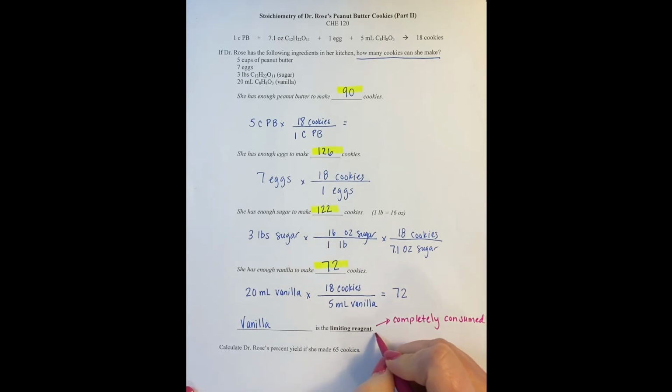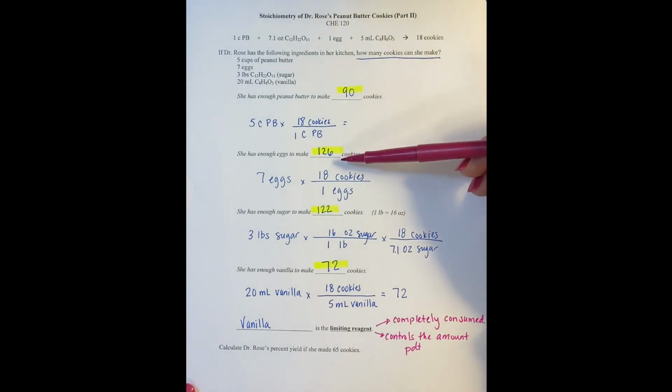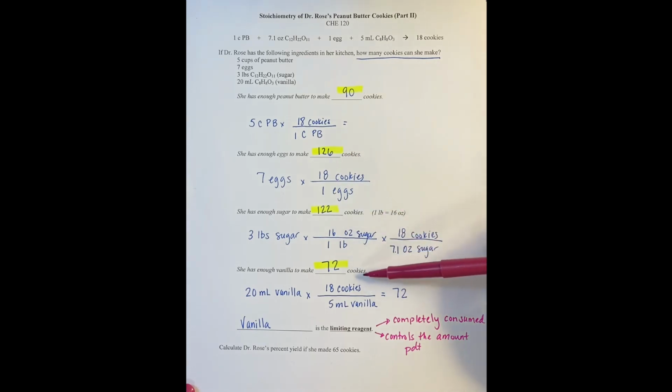Next, the limiting reagent also controls the amount of product you make. So in all of my calculations, it no longer matters that I can make 90 cookies with peanut butter or 126 cookies with eggs. It only matters that I can make 72 cookies based on the amount of vanilla that I have.